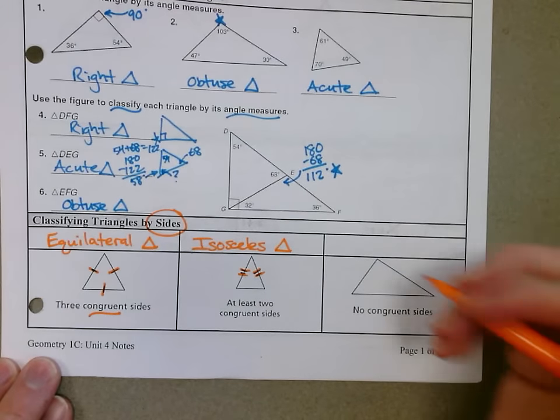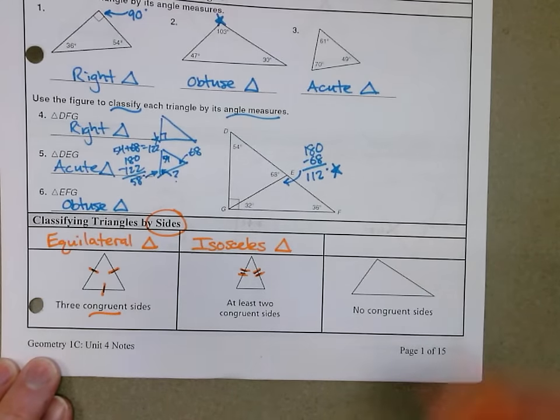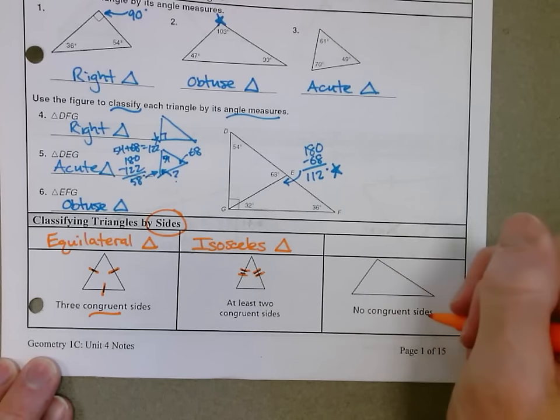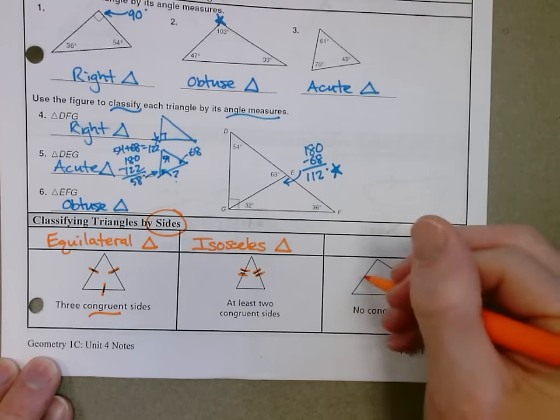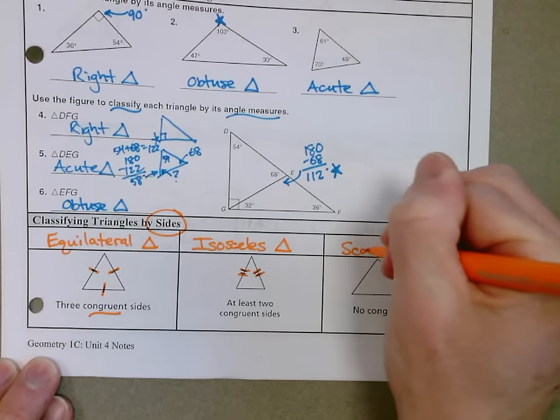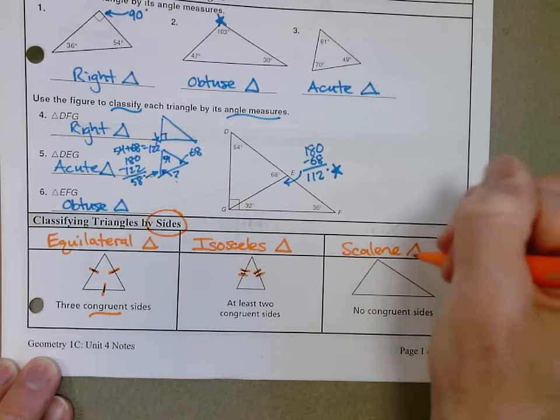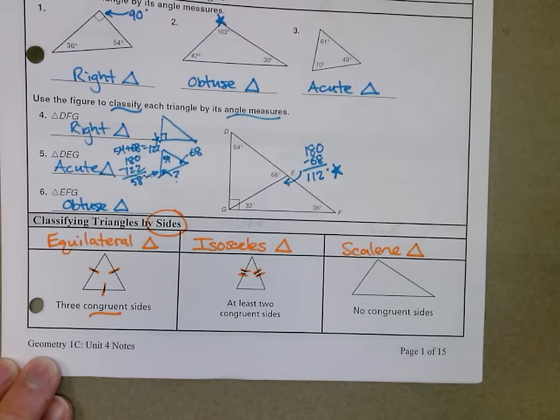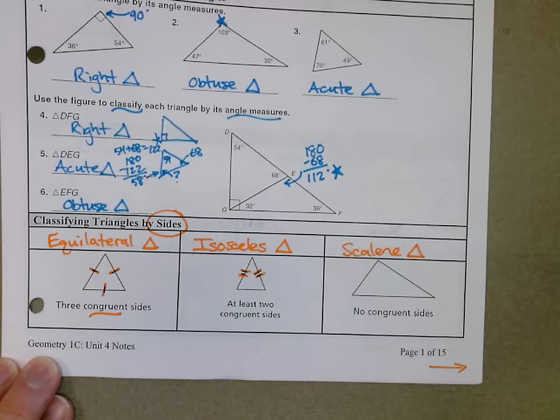And then our third name when it comes to classifying by sides is where you have no congruent sides. All three are different. We have no evidence that states that any of these are the same, and this is referred to as a scalene triangle. Why don't you go ahead and flip over, and we'll finish this thing up.